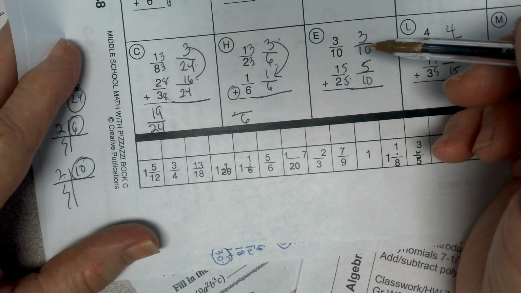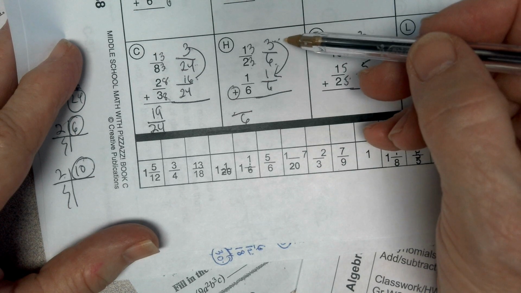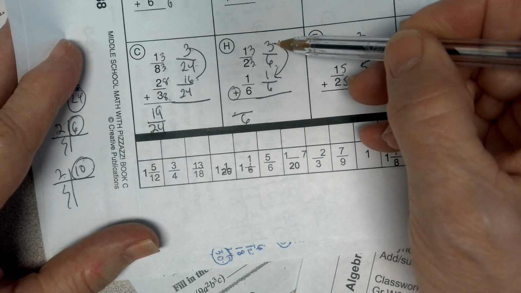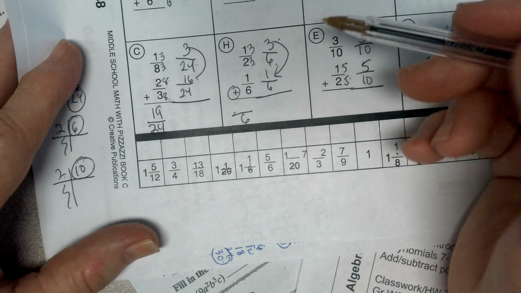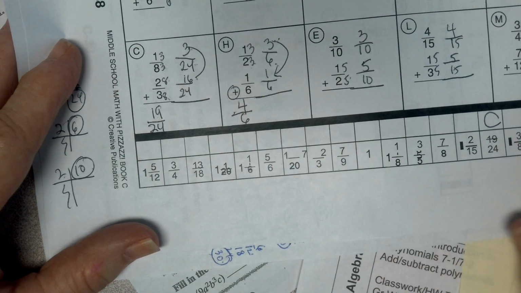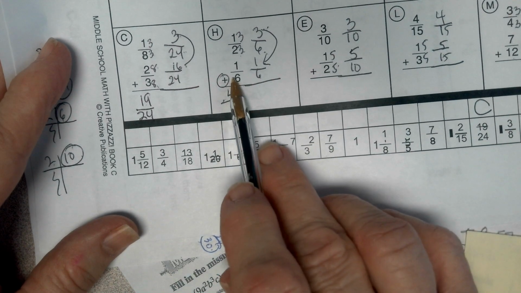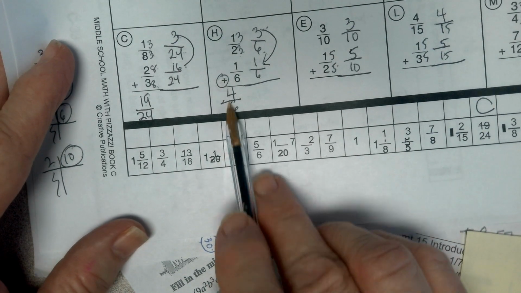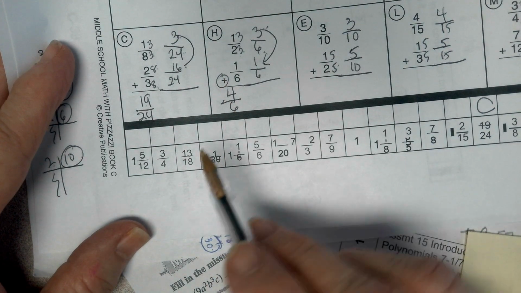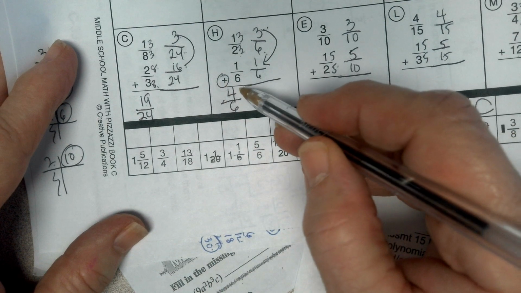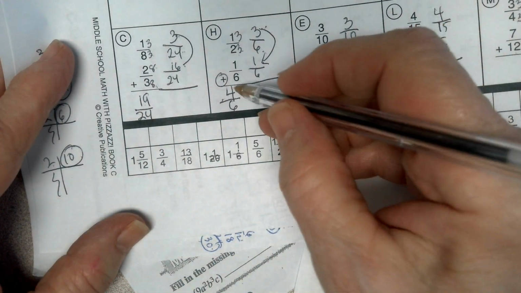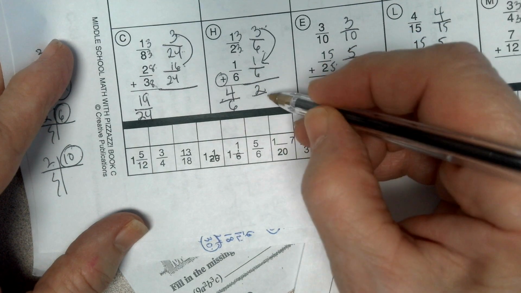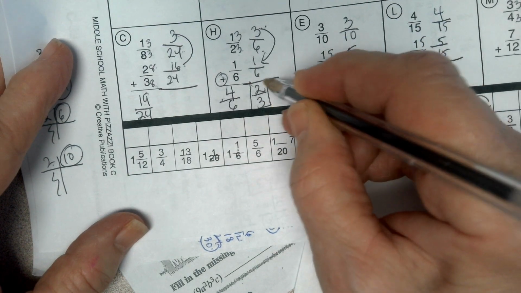No. Okay. 3 cookies this week. And then I made 1 more. How many do you have altogether? 4. Okay. Then, now can this be reduced? Can I make this skinnier? By dividing it by what number? 2. By 2. And if I'm using 2, you just cut both the numbers in half. Half of 4 is 2. Half of 6 is 3.